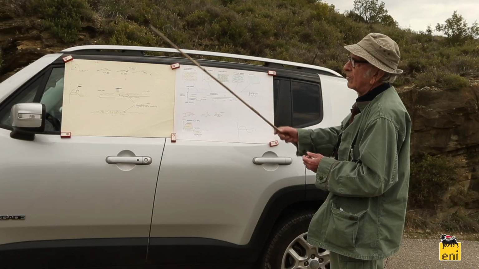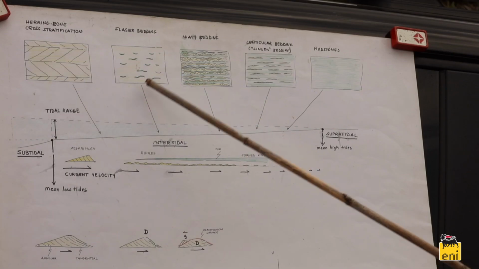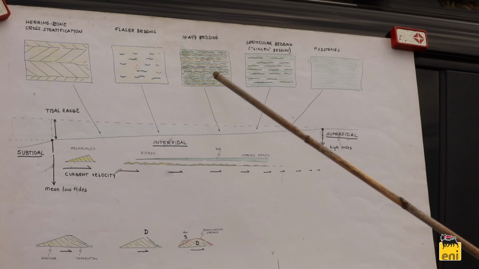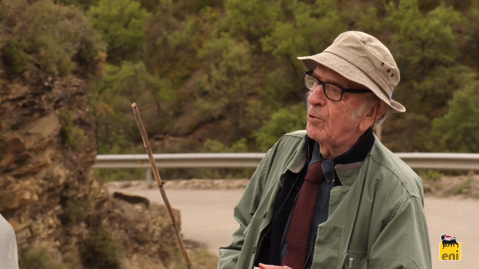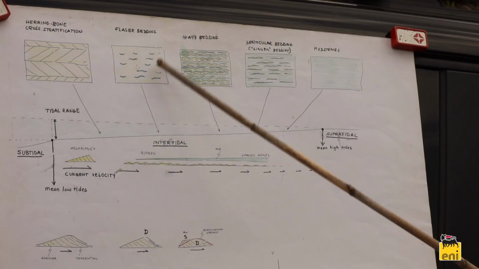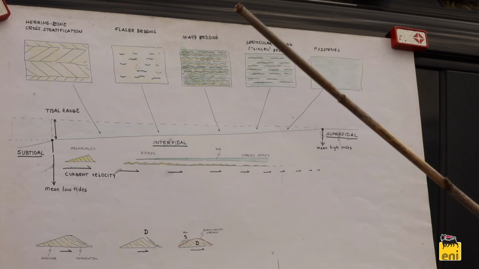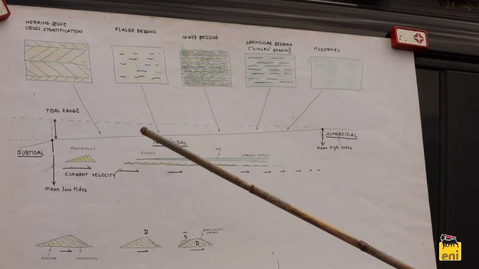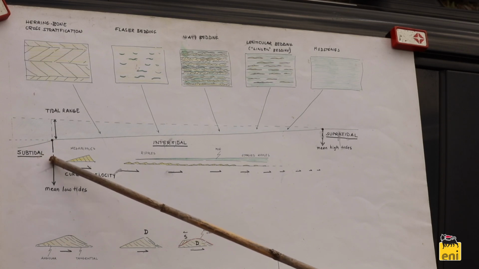In front here, you have several facies that fit exactly. You have this one, and this one, and occasionally some of this. So we may take a look now at these different types of facies, and then move down section a little bit and see what happens in the subtidal environment.